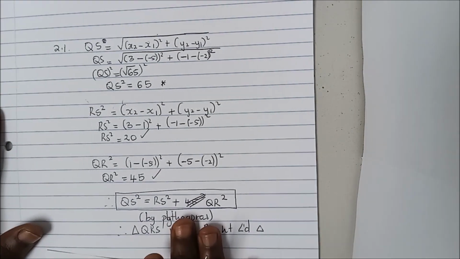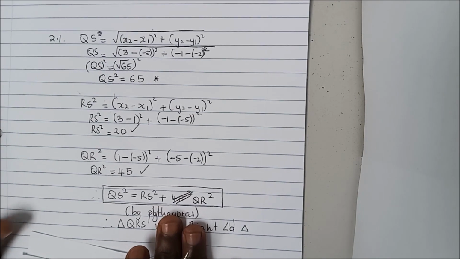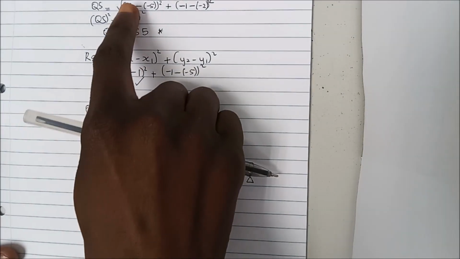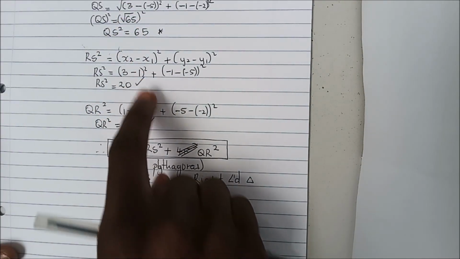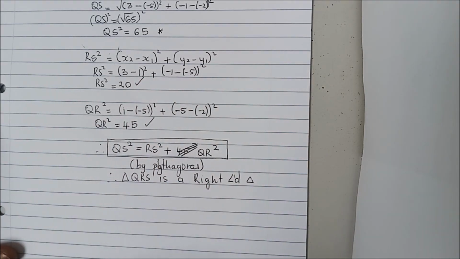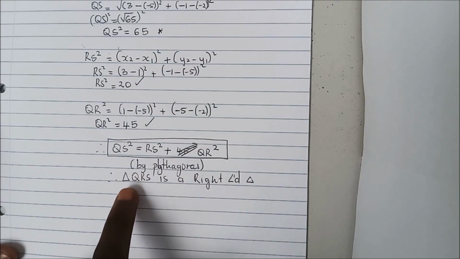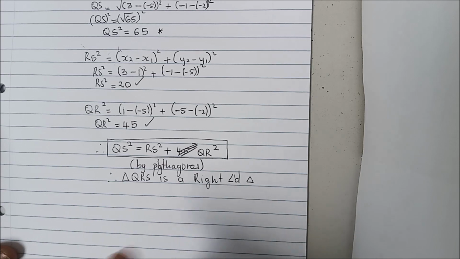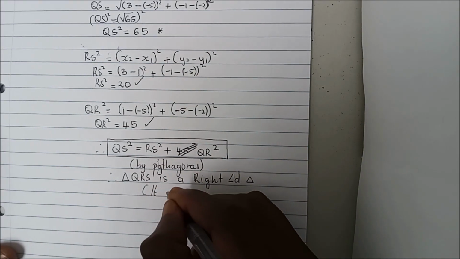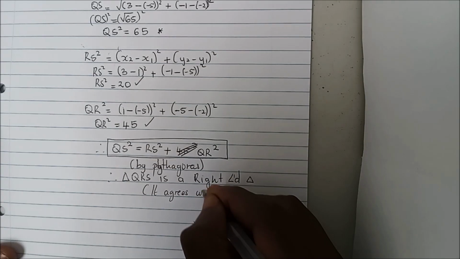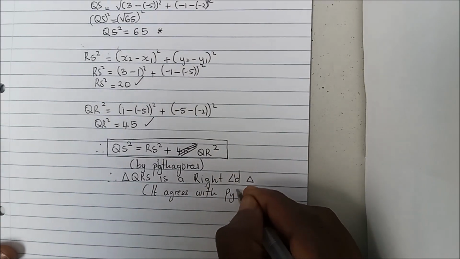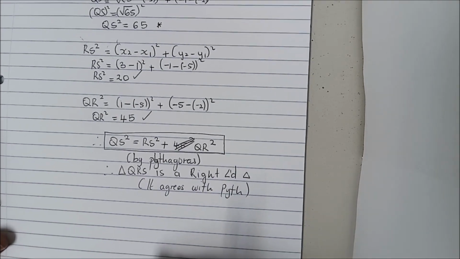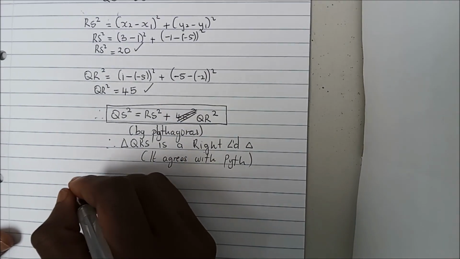So this is the first approach that you can do to proving the Pythagoras theorem. If you can show that the hypotenuse squared is equal to the sum of 2 adjacent sides squared, then that will mean that the triangle is a right angle triangle. And how do we know it's a right angle triangle? Because it agrees with Pythagoras, or it coincides with Pythagoras. So now this is the first option.